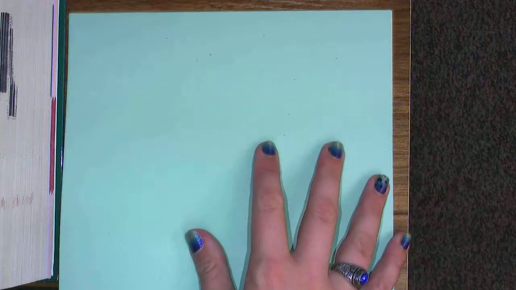All right, so this is going to be 2.4, and it's going to be really fast. Okay, there's really not much to cover in this section. It's just writing equations of lines using different forms.